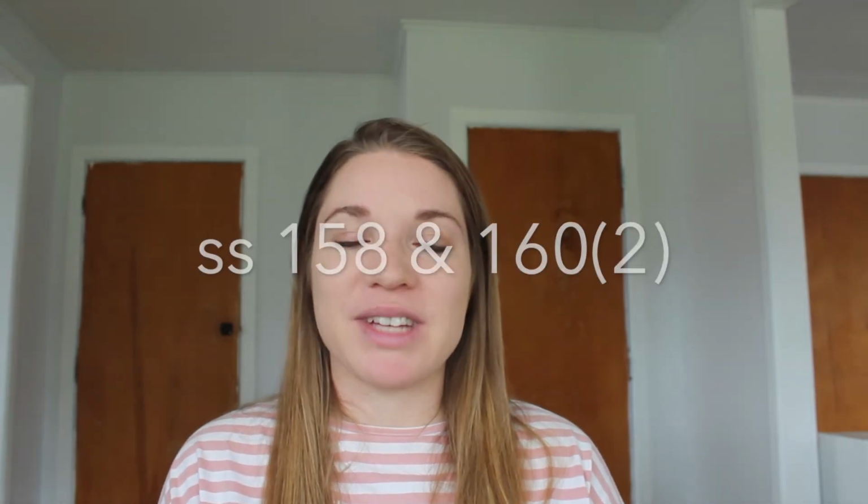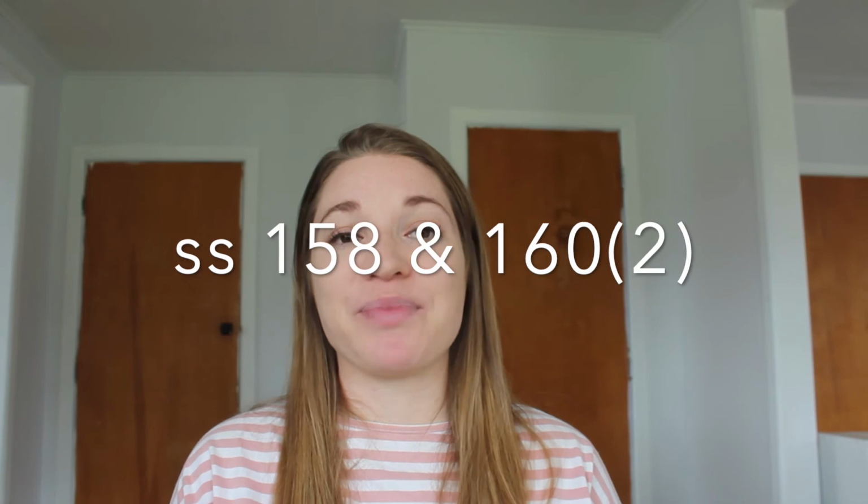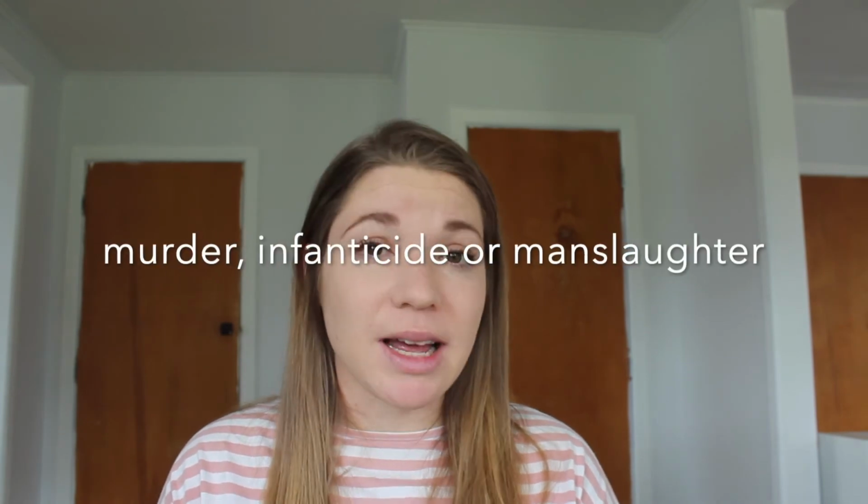So basically, if someone meets 158 and 160 subsection 2, and they don't meet murder or infanticide, it's manslaughter. So that means they have killed someone, they are culpable, but it just doesn't amount to one of those other crimes. So that's basically how you come to whether something is murder or infanticide or manslaughter in a nutshell. There's also section 180 of the Crimes Act to look out for, and that's if something is a suicide pact, then it's manslaughter as well.